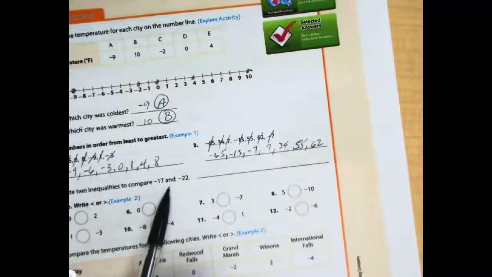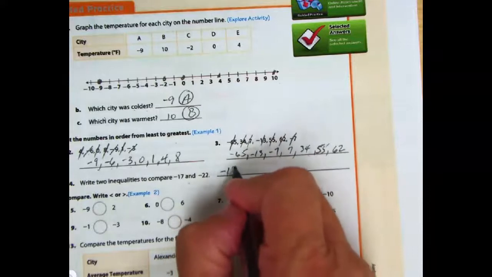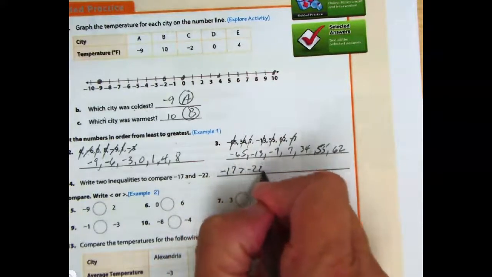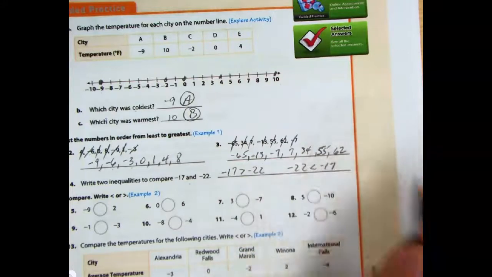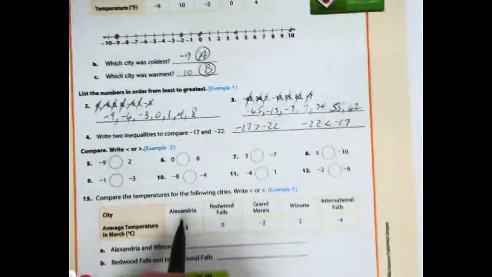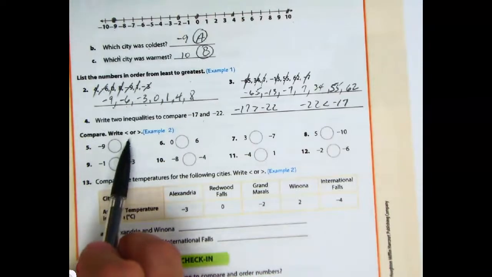Next, write two inequalities to compare -17 and -22. So we know that -17 is greater than -22, or -22 is less than -17. All right, next is compare, and they're going to write less than or greater than.